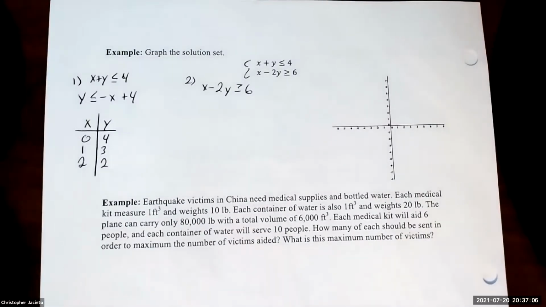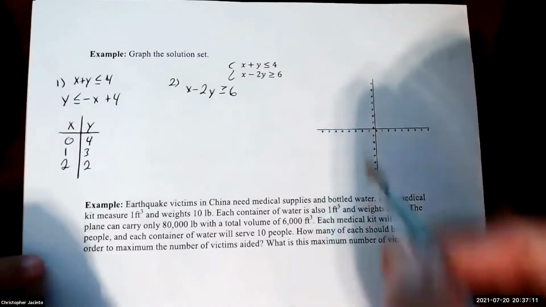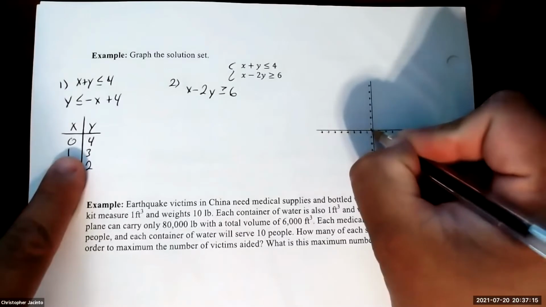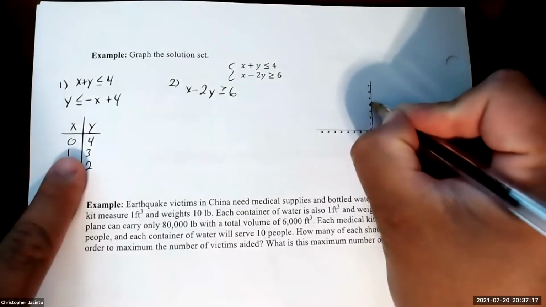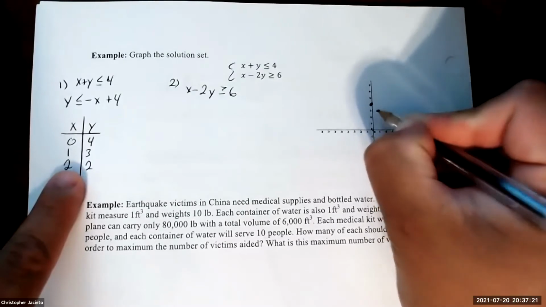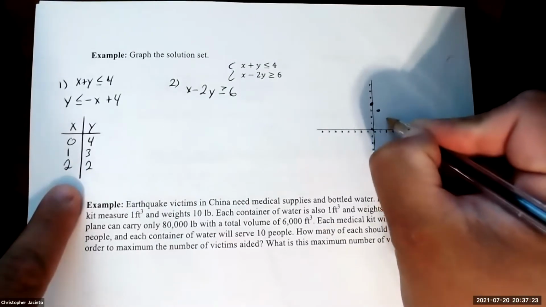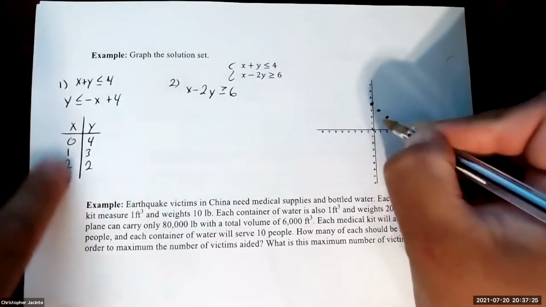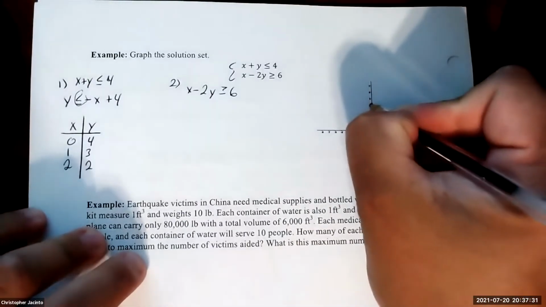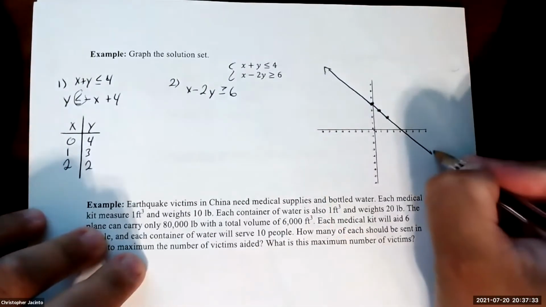So notice, same thing we did last time, right? Last 3 examples. All right, now I'm just going to graph it. So first point is 0, 4, 1, 3, and 2, 2. Okay. This one had equality, so it's going to be a solid line. So I'm trying my best to go like that.